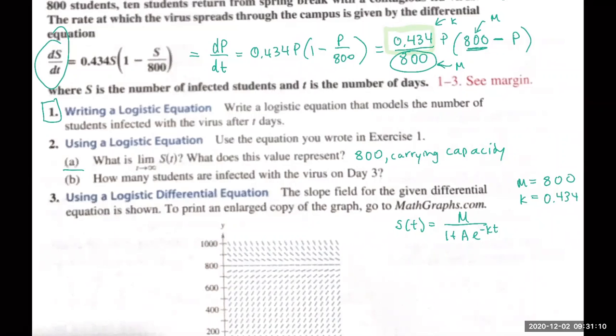And so if I have a function, S of t, I want S to be written such that S of t is equal to all constants except for the e to the negative kt. The t part is the only variable. So that means I have one other constant I need to solve for, which is that capital A.